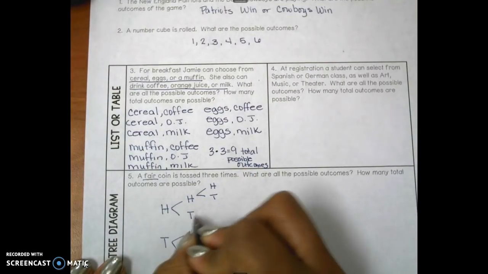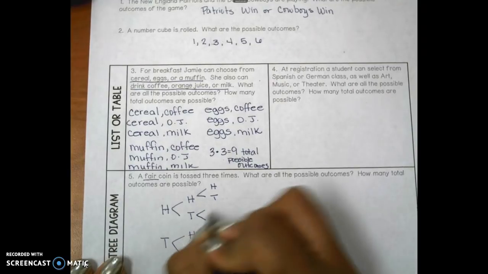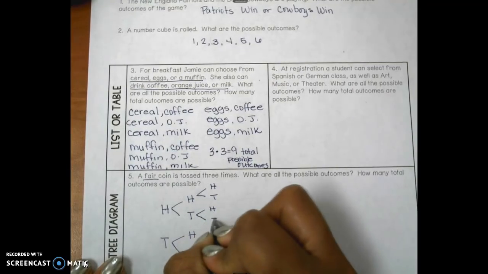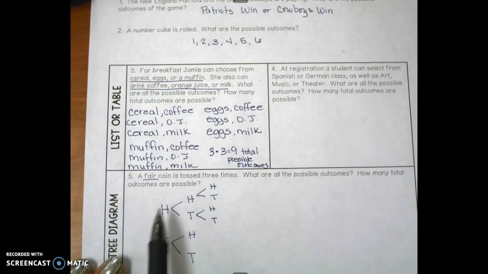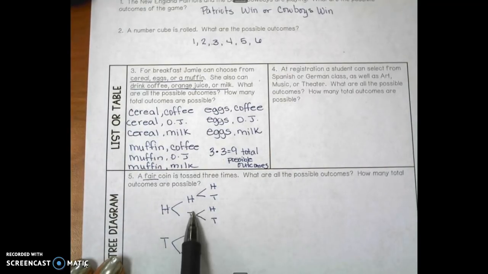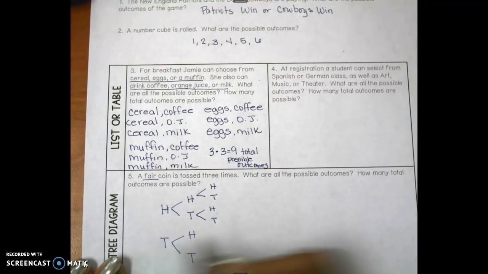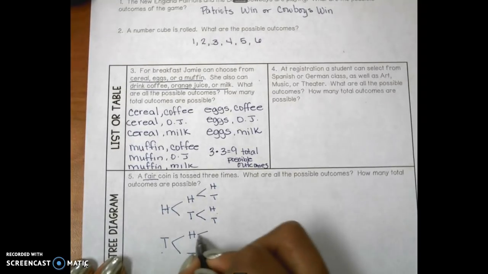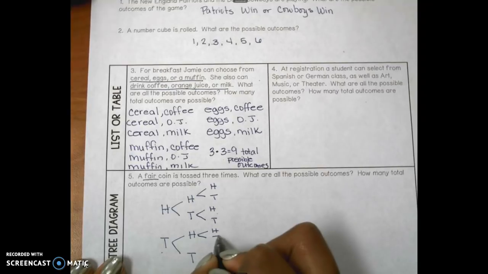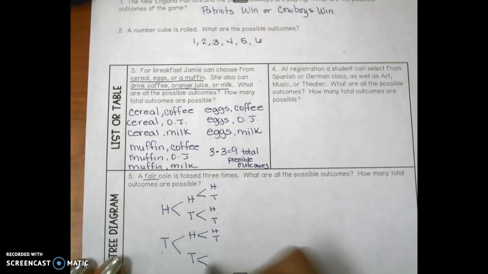Or if I got heads, tails, my third flip could have been heads or tails. So you see how the tree goes by every event: the first event, second event, third event. If I got tails the first time, heads the second time, the third time I could have gotten heads or tails. And the same here.